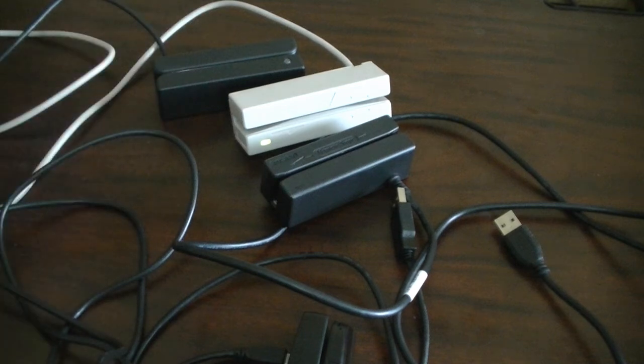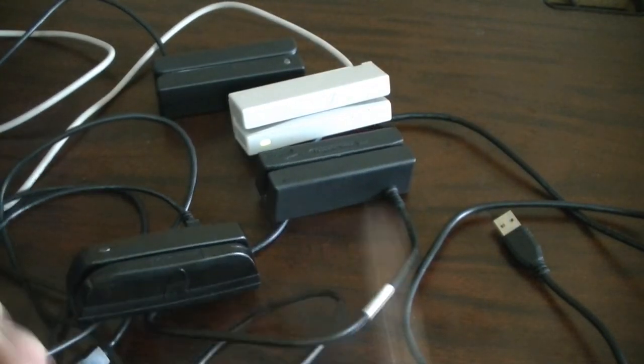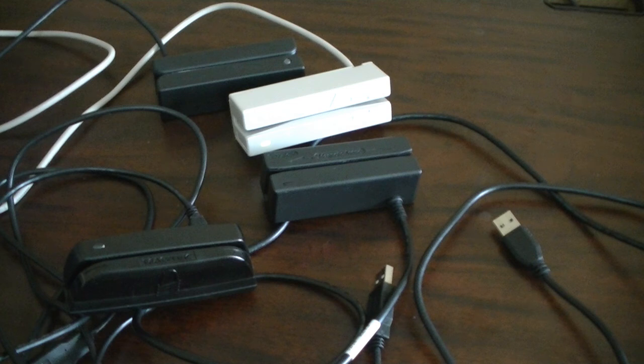So some of the things that we're going to be doing with these swipers is looking at how to decide what type of mode they're in, and also to see how to change those modes. Our next step is we're just going to concentrate on the ID Tech card swiper first to determine what its settings are, and then we can go after the other devices. The other thing that we'll show you is how to identify any one of these types of devices just by plugging it into the computer and determining what type of equipment it is, and that's part of this video.